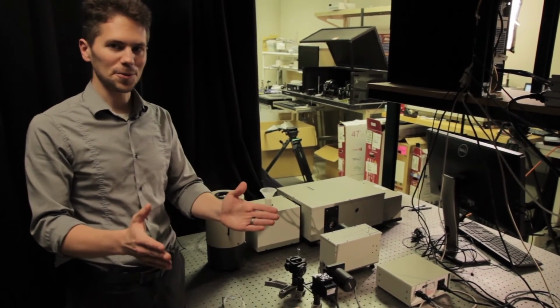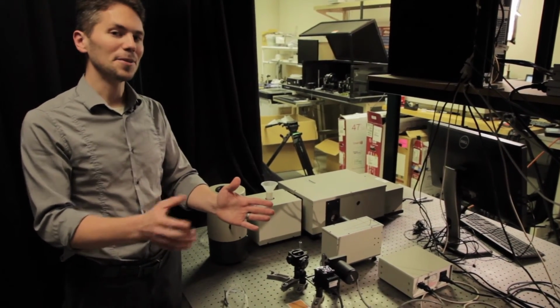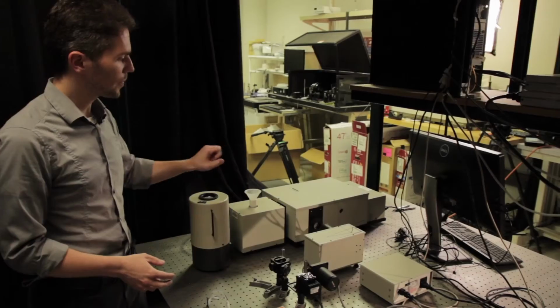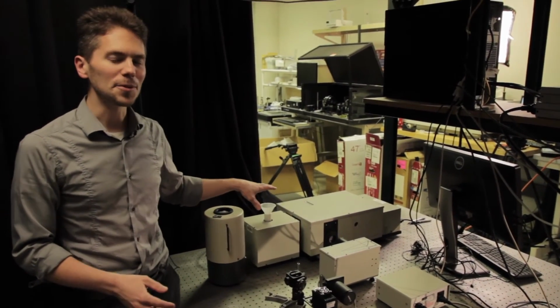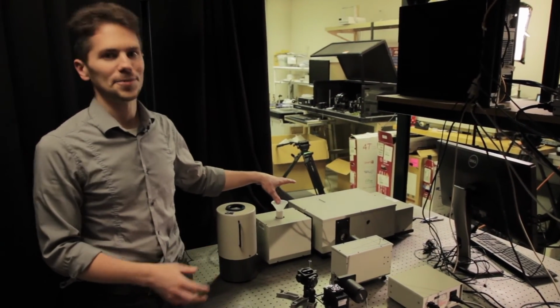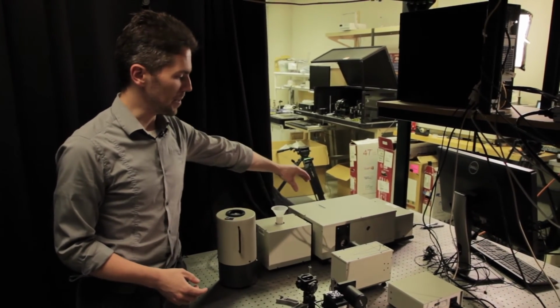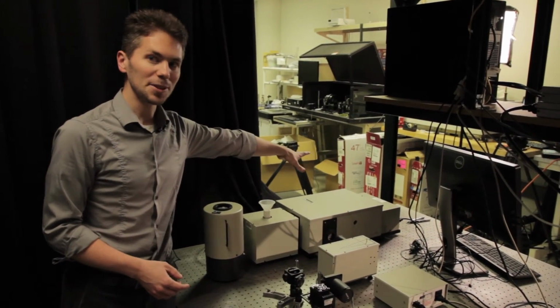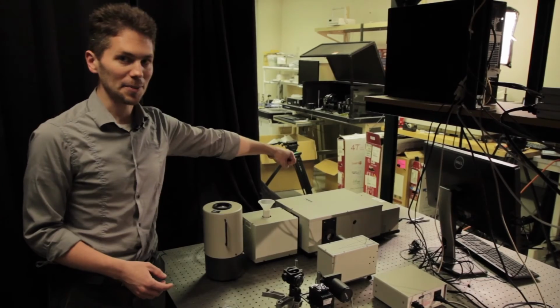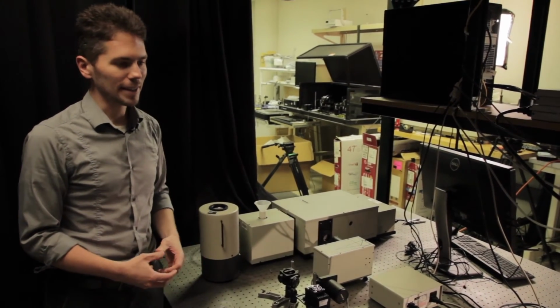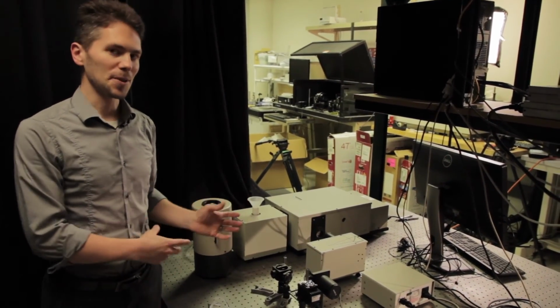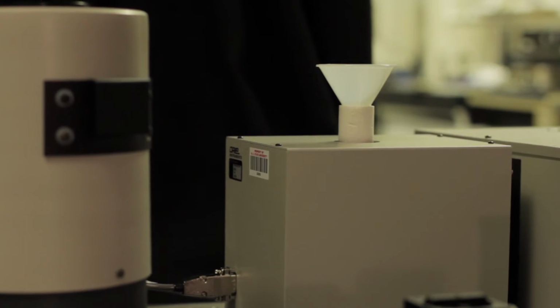Those colors were mapped to different spatial locations on that chip, and that's what allowed us to pick different wavelengths. In this instrument, we're actually creating interference between two beams of light. We send in one beam, that beam gets split into two beams, and then we recombine them and create interference. It's the interference that allows us to measure what wavelengths of light are present in the source.